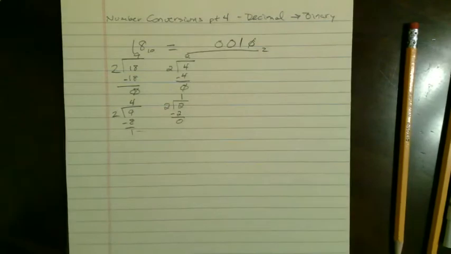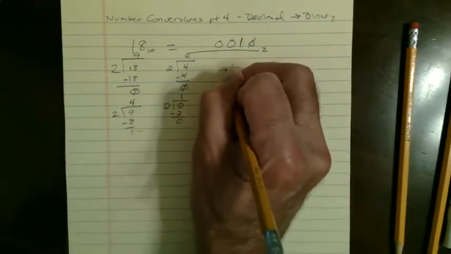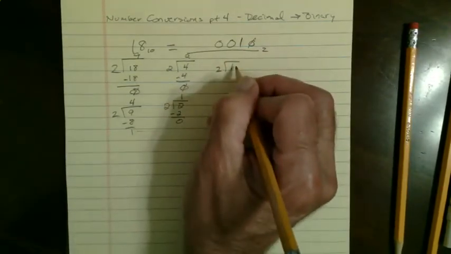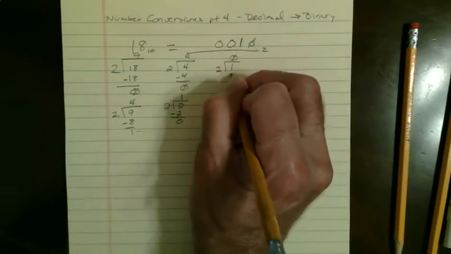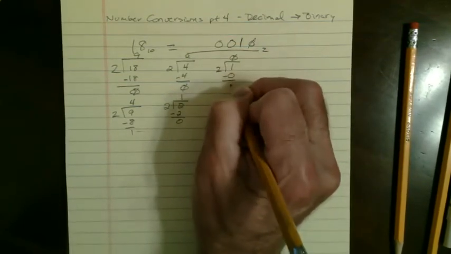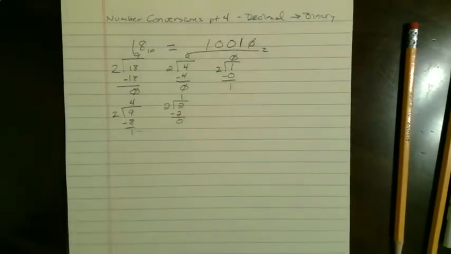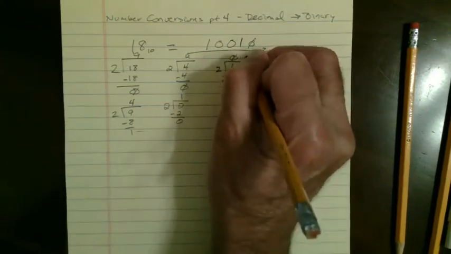That's my next digit. I still have something left, so I'm going to take 1 divided by 2. 2 can't go into 1, so it goes in 0 times. 0 times 2 is 0. 1 minus 0 gives a remainder of 1, and I've put my last 1 up there. Now, once you get to 0, you stop.